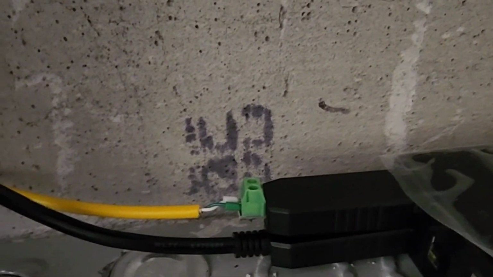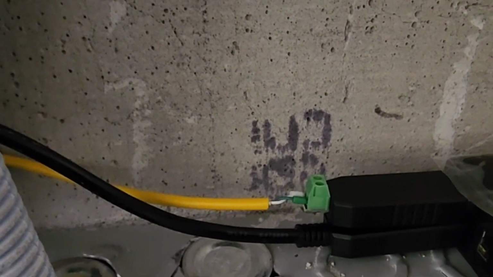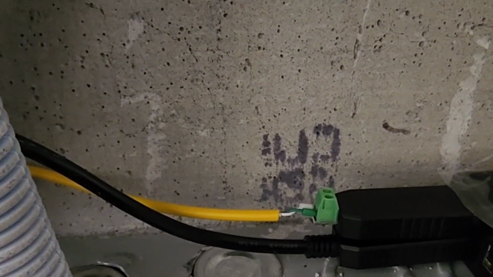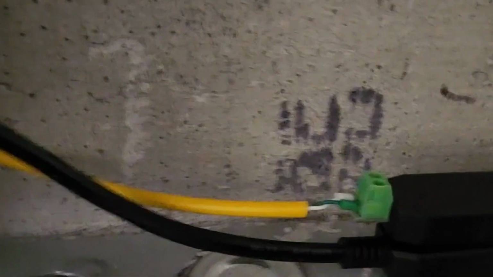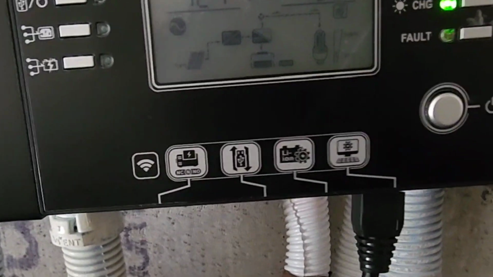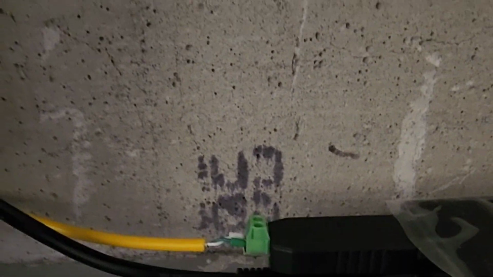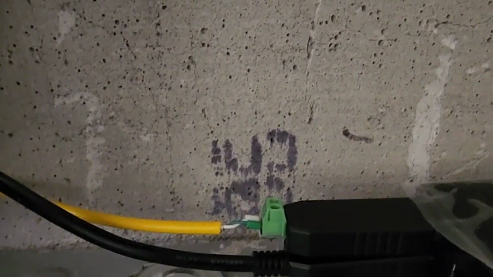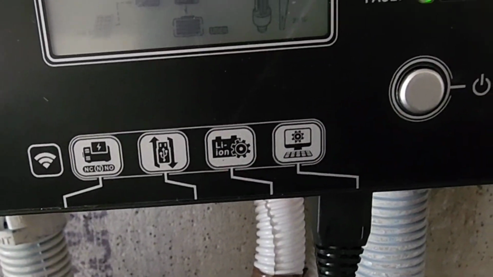And then from Solar Assistant, you have another RS-232 with a USB that goes right here into the inverter. So right now you've got two cables, one from the RJ45 splitter, and another one from the Raspberry Pi from Solar Assistant that goes right here.